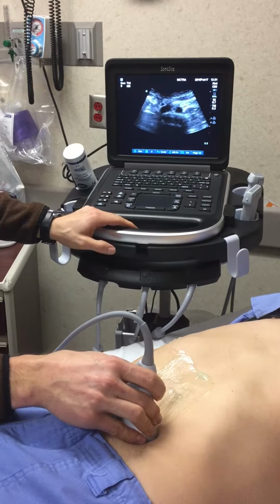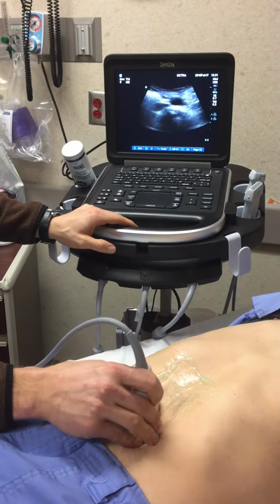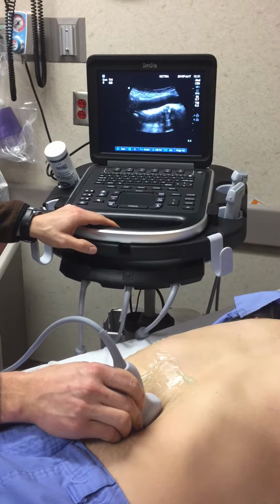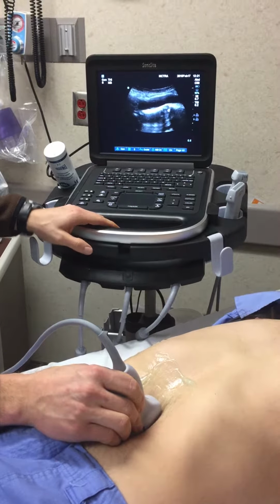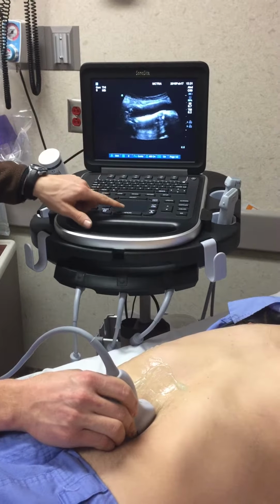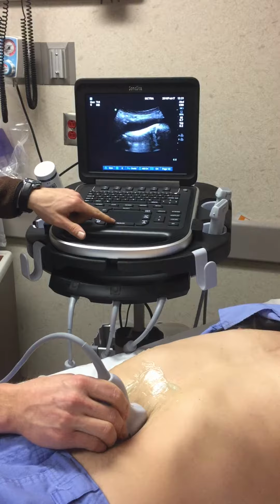And then lastly, you can do a nice sagittal view. So I usually turn my probe with the indicator towards his head in a nice sagittal longitudinal fashion. And you can see here the pulsatile aorta in long view. You also can freeze and measure that with your calipers.